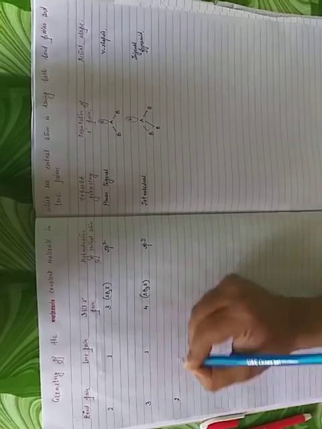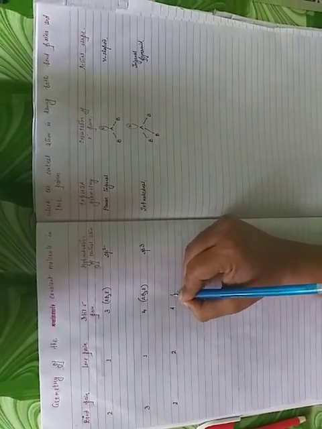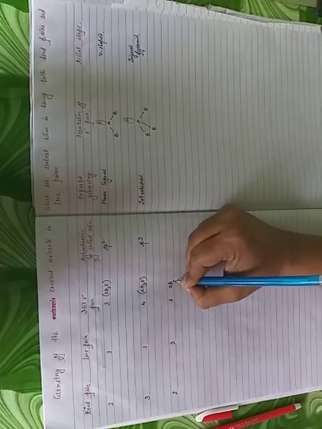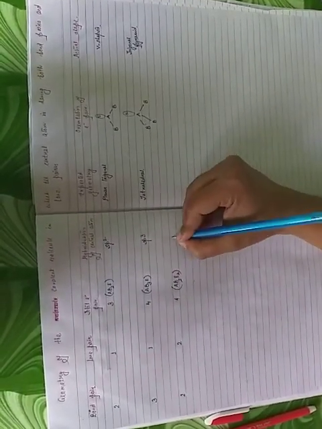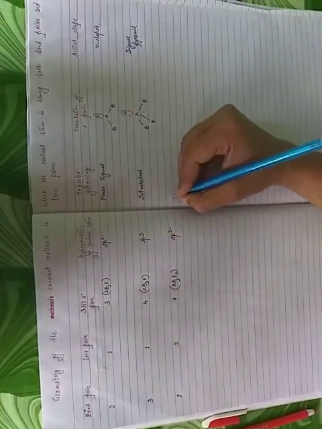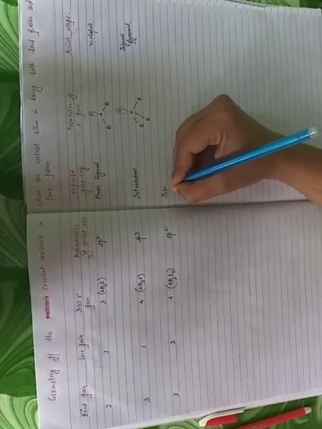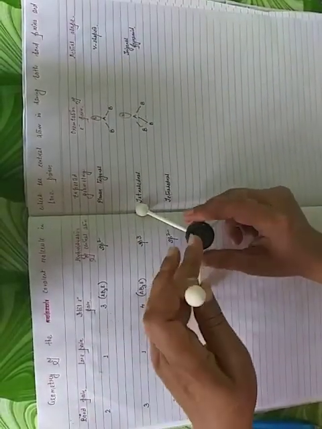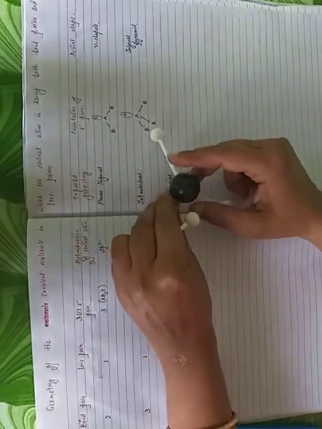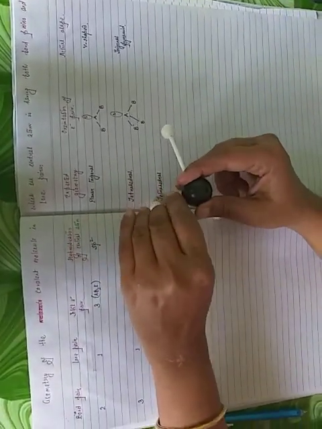Next, we have 2 bond pairs and 2 lone pairs. This is also 4. This will be AB2E2. The total number is 4, therefore this is also sp3 hybridization. The expected shape is again tetrahedral. See, this was methane and I made it ammonia. Now, if this is also a lone pair, how does the shape look?